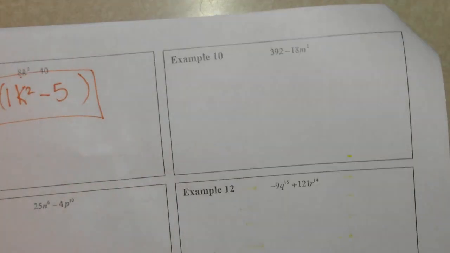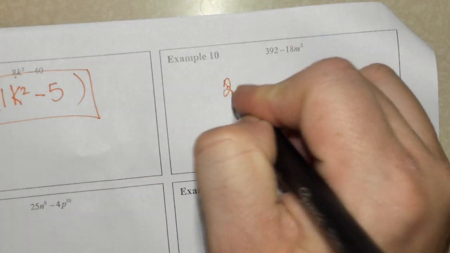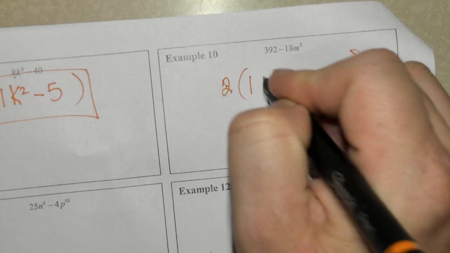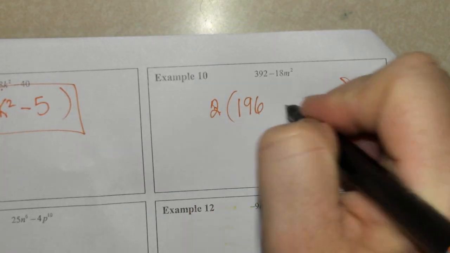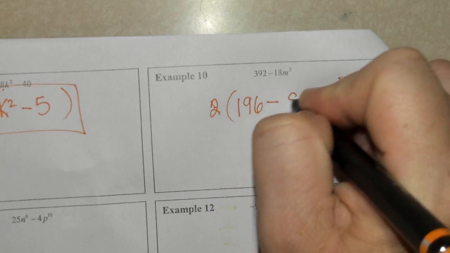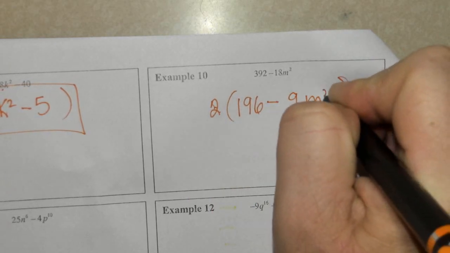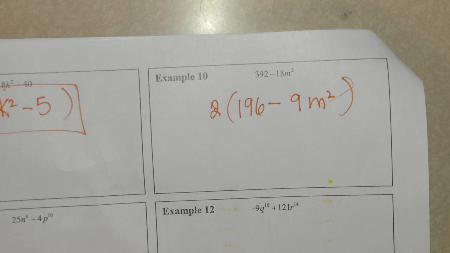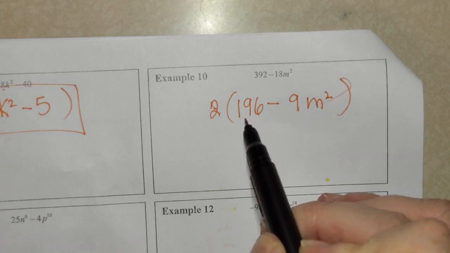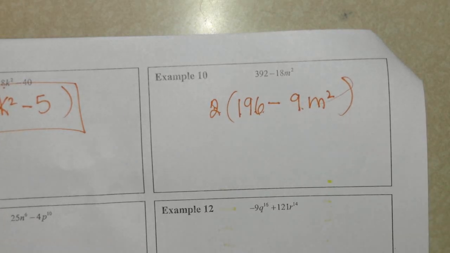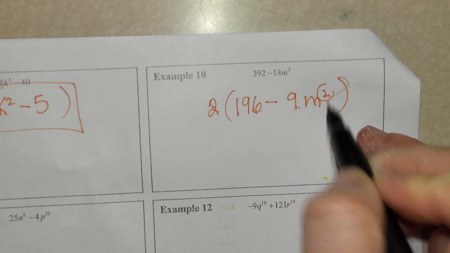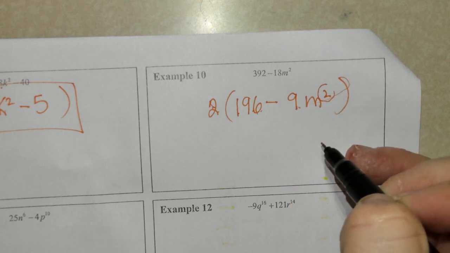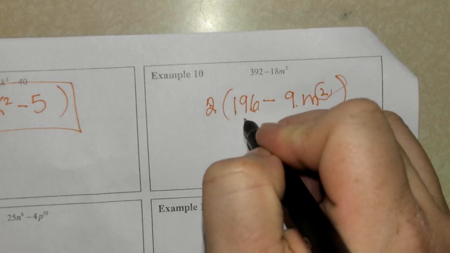Let's factor out a 2. 2 times 196 is 392. Bring down the subtraction sign. 2 times 9 is 18. Bring down the m squared. How do you know if you can keep going? Please check, are 196 and 9 on the highlighted list? Okay. Can I take this exponent of 2 and nicely divide it by 2 and get a whole number? And I have subtraction, so I can keep going.